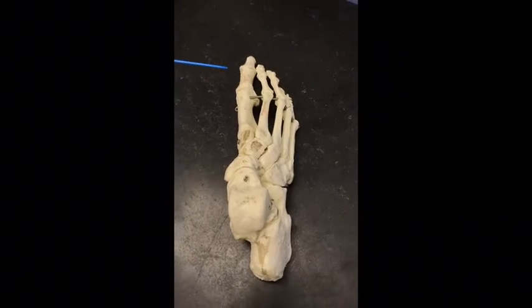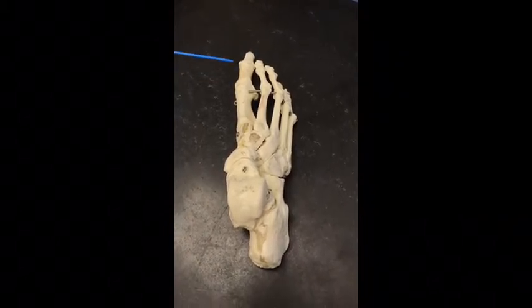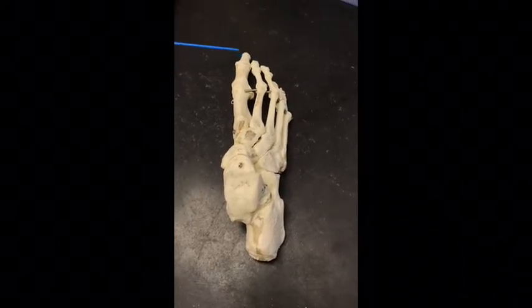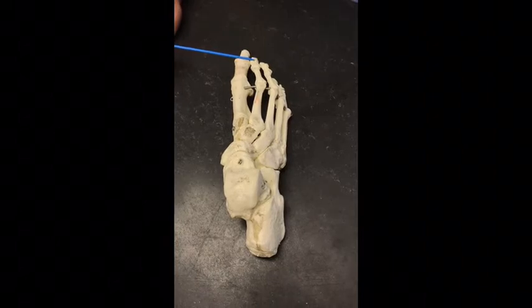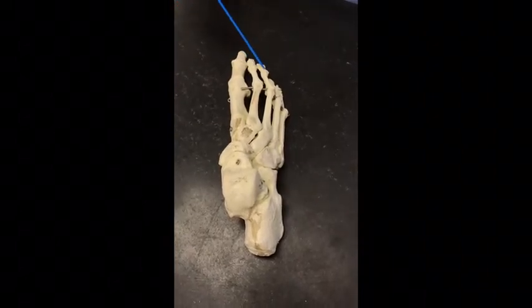The phalanges of the feet are numbered medially to laterally, beginning with the hallux or big toe. The hallux has only a proximal and distal phalanx, while phalanges numbers 2 through 5 also have a middle phalange, seen here.